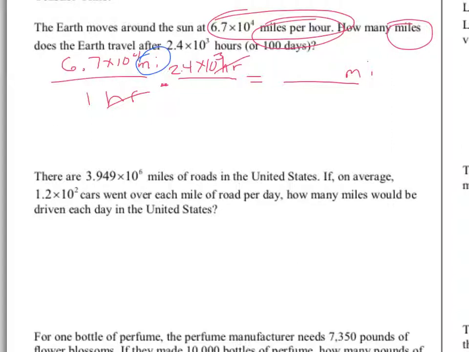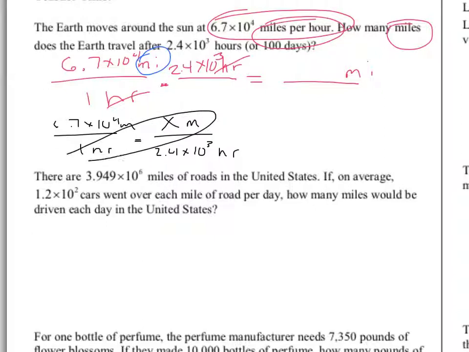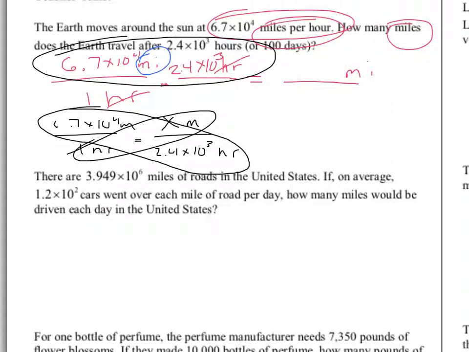You would have thought about it as 6.7 times 10 to the 4th miles over 1 hour is equal to, with the hours on the bottom, 2.4 times 10 to the 3rd hours, and you needed to find out X miles. It's the same thing. This would give me the multiplication of those two things, which we can see is the exact same thing that I have in my unit analysis. It's two different ways to approach this problem.